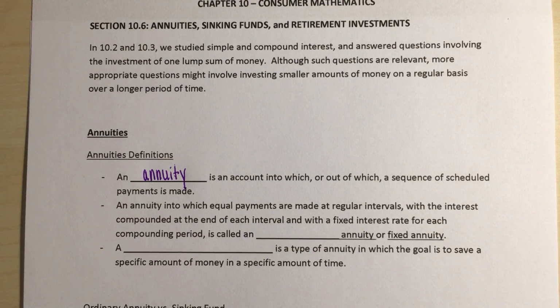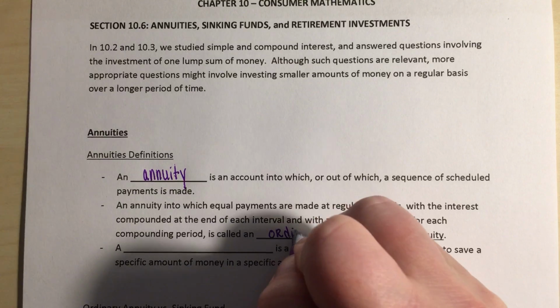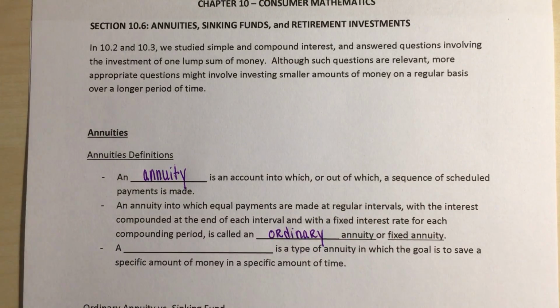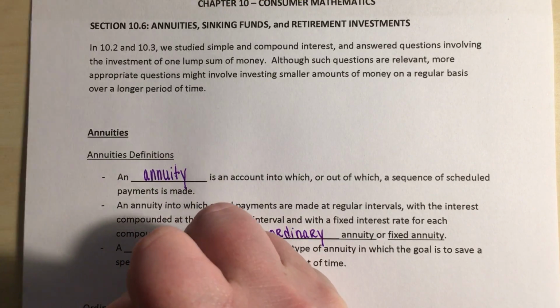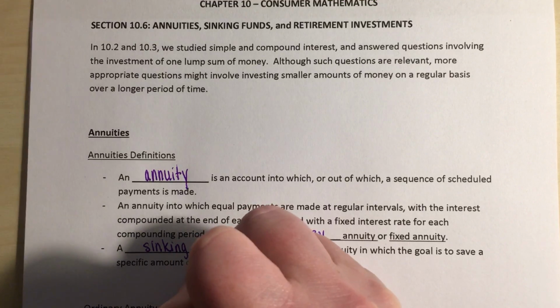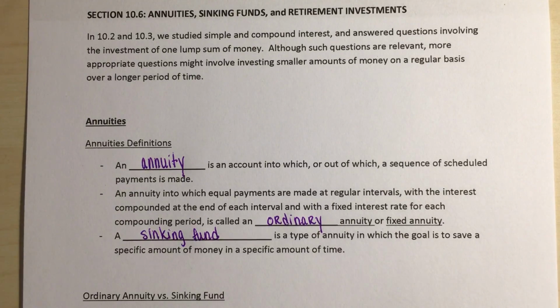An annuity into which equal payments are made at regular intervals, with the interest compounded at the end of each interval with a fixed interest rate for each compounding period, is called an ordinary annuity or a fixed annuity. A sinking fund is a type of annuity in which the goal is to save a specific amount of money in a specific amount of time. What we're going to look at in this section is a couple of different examples talking about either our ordinary annuities or our sinking funds.